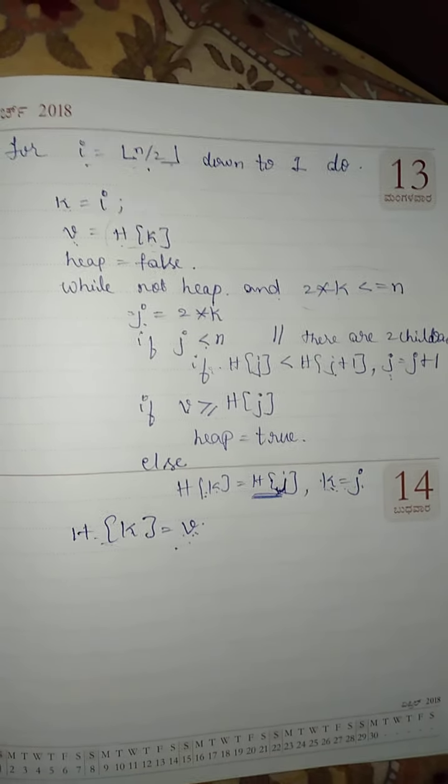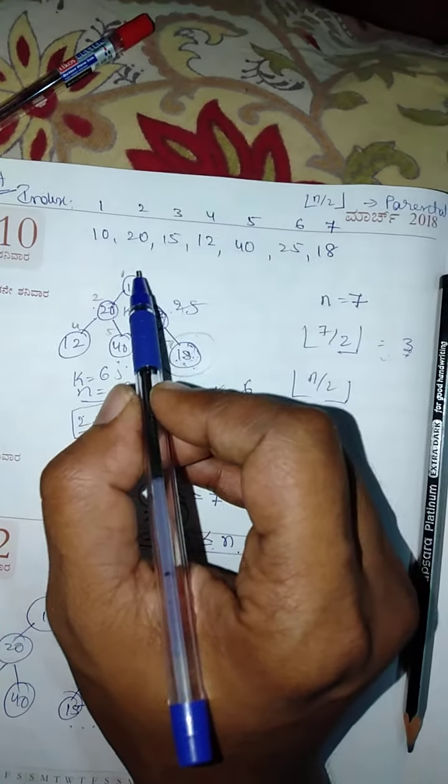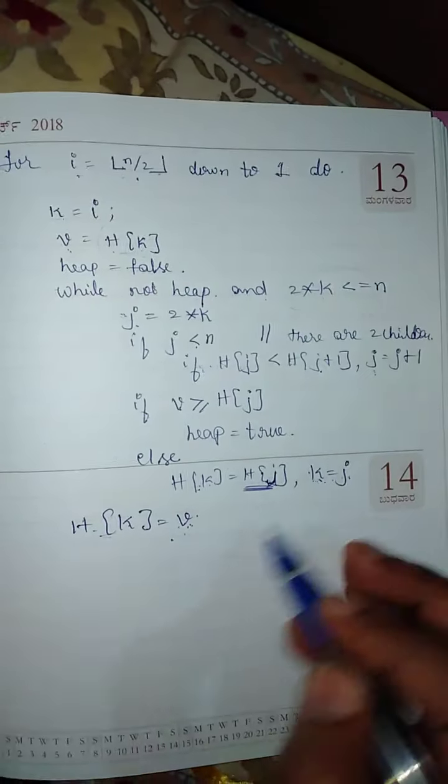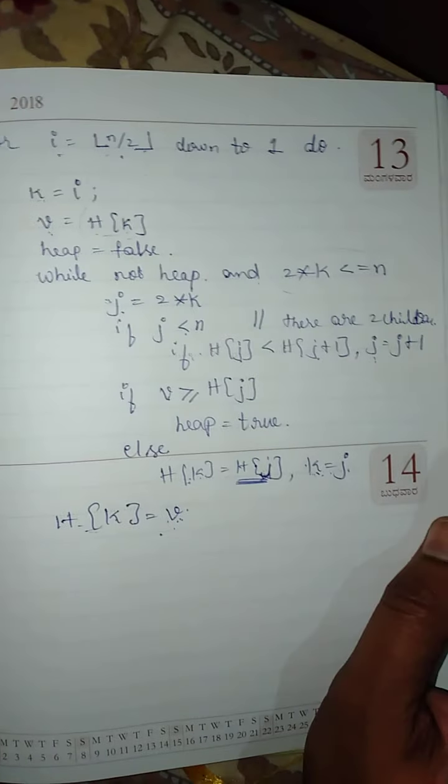So now you have to trace the algorithm similarly for this element and similarly for this element. Trace the algorithm for the element at index 1, so that all the steps will be clearly understood. Okay.